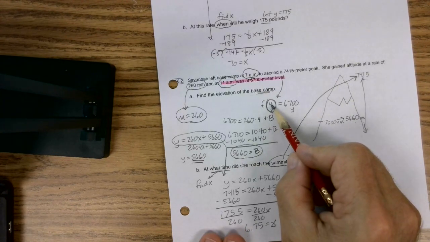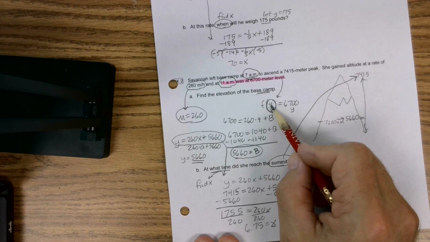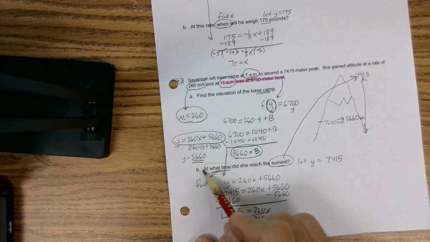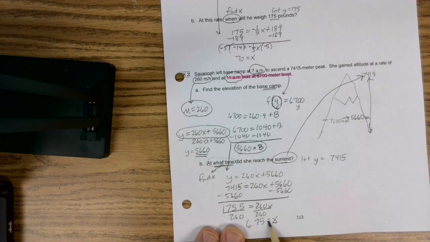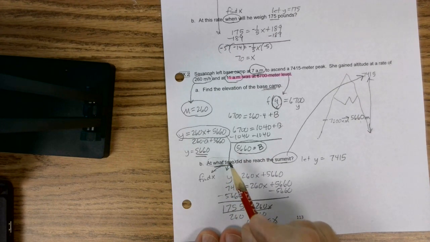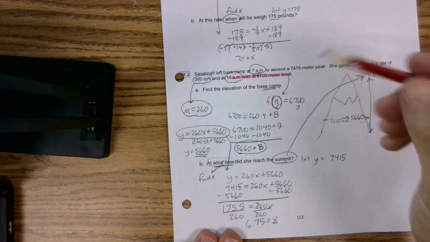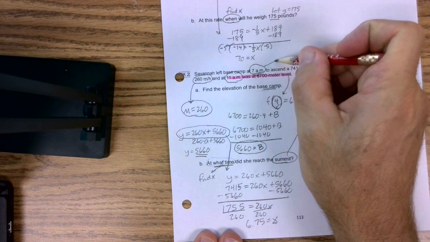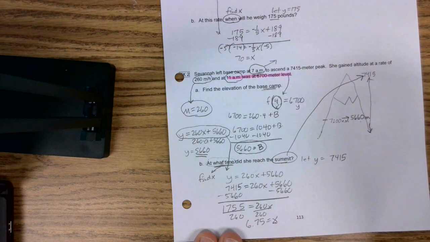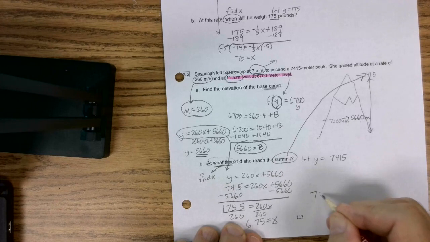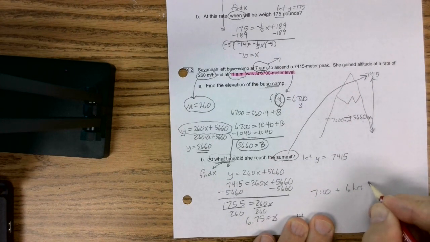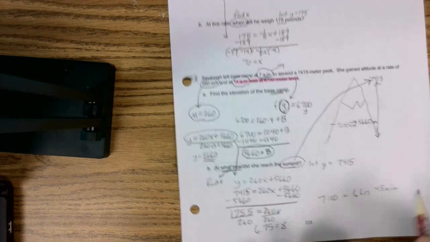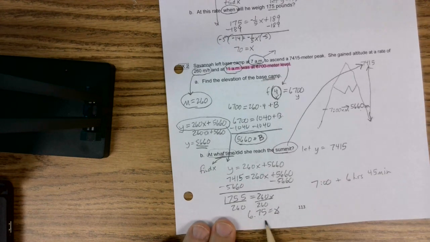Well, x is the number of hours that she's been hiking. Well, if it says at what time, see, if this said how long did it take her to reach the summit, we'd be done. It doesn't say that. It says at what time. Now notice, it says she left base camp at 7 a.m., okay? So we have to look at 7 a.m., and we got to somehow add 6 hours and 45 minutes, because that's what 6.75 hours represents.